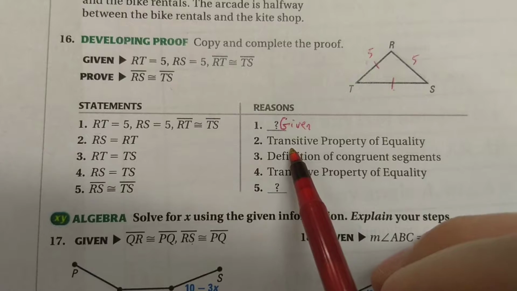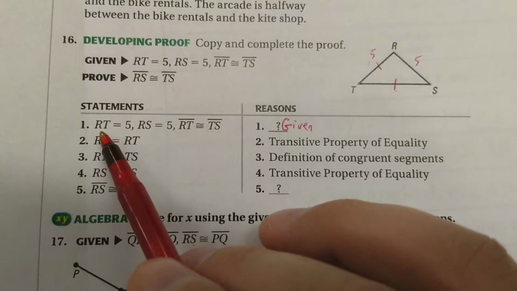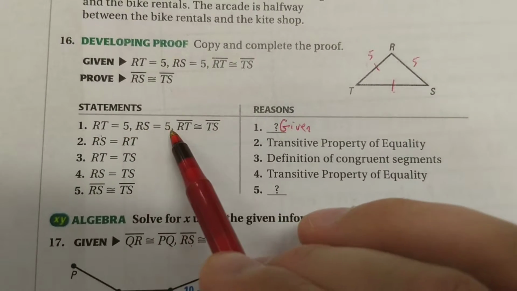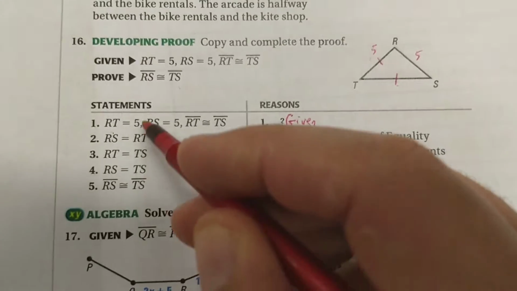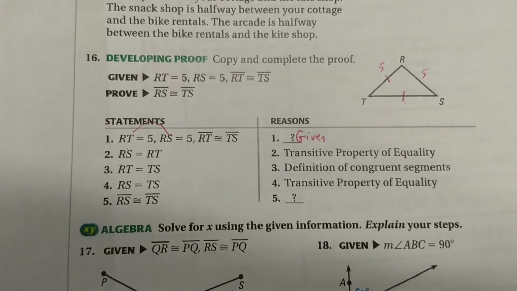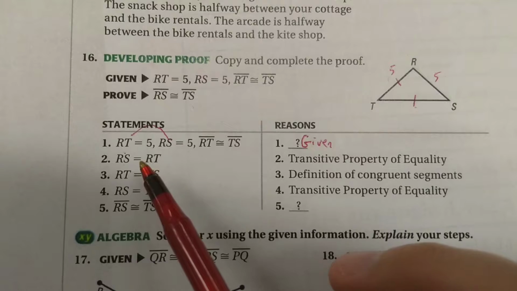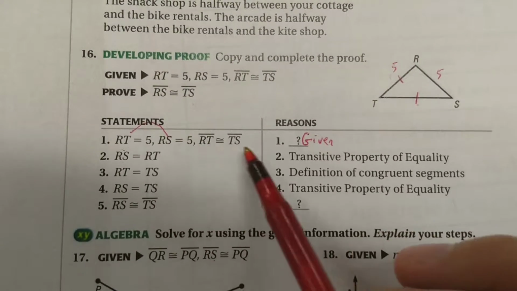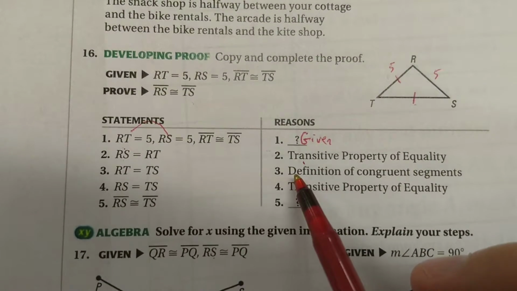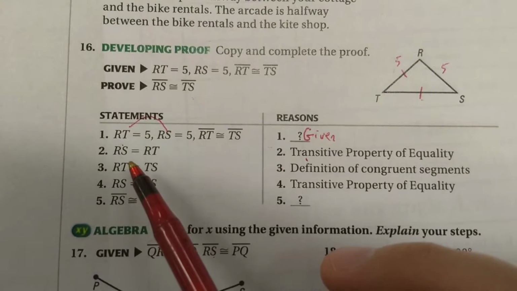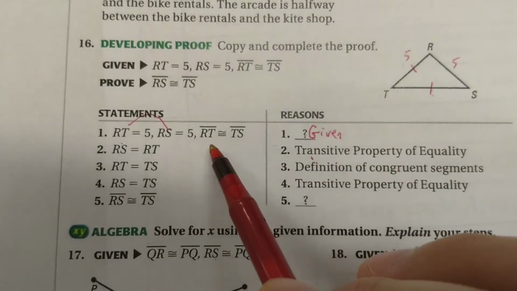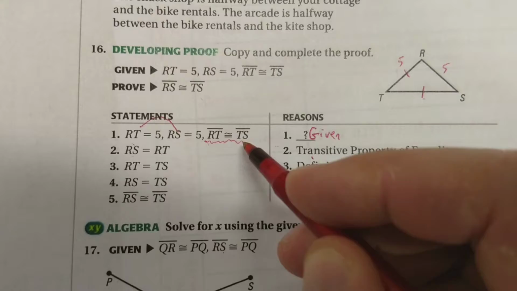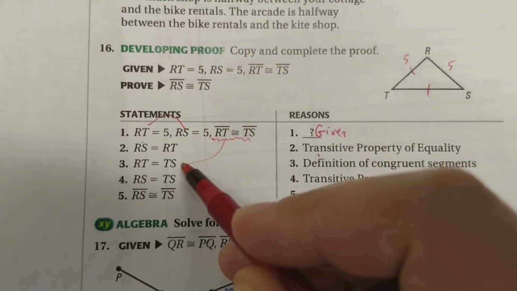And the next thing that they've got listed is that RS is equal to RT, and that's because of the transitive property. We can say that if RT is 5 and RS is 5, then these two, RT and RS, must be equal to one another because they're both equal to the same thing. That's transitive property.